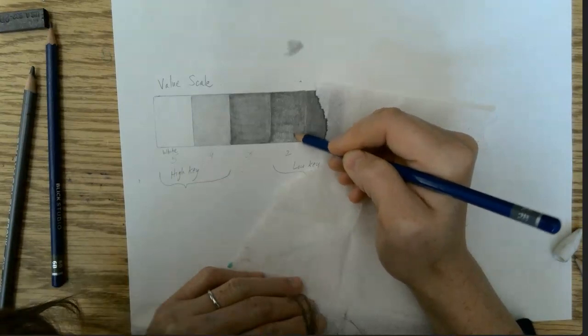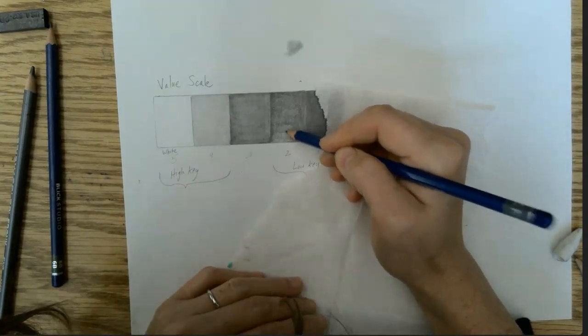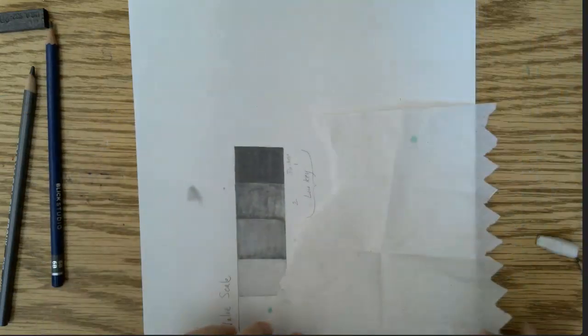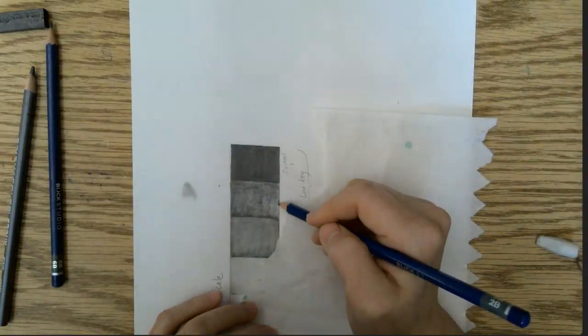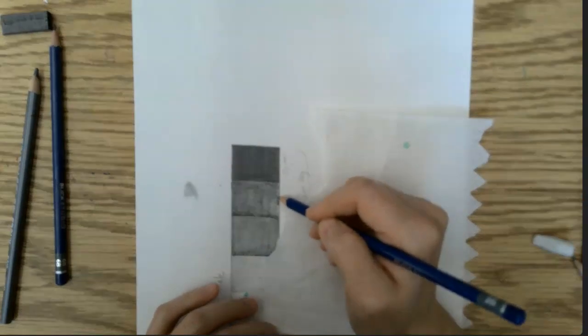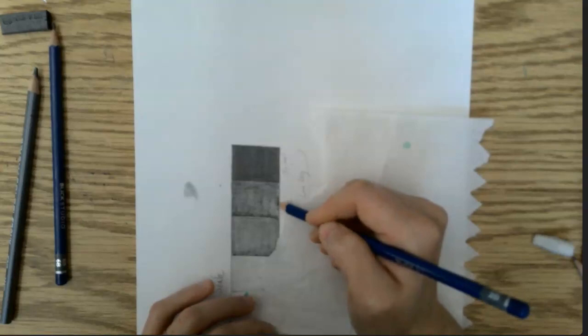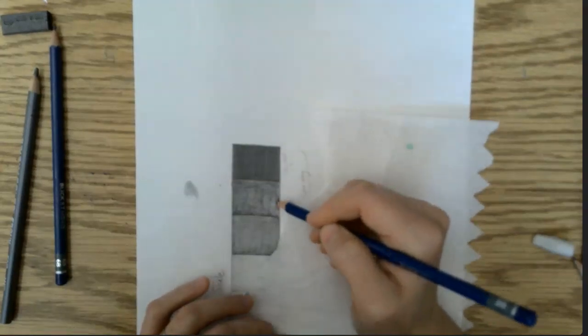If I needed to, I could also go in with my eraser. Whenever I get to an edge, I need to make sure I stay within those lines. So if I need to shade at an edge, I'm generally going to turn my paper.